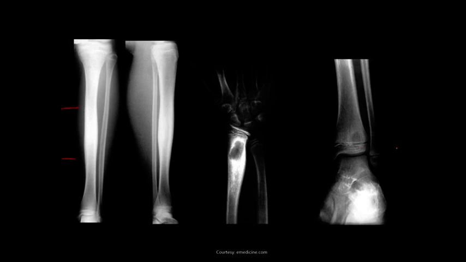Because neoplasia doesn't like areas that don't have a lot of vascularity, and the growth plate's cartilage is non-vascularized, tumors don't really like to extend across it, whereas with infection it is much more common to have involvement and extension through the growth plate.